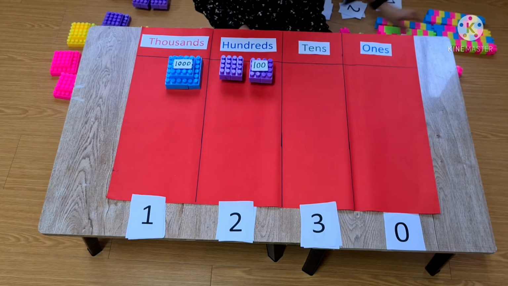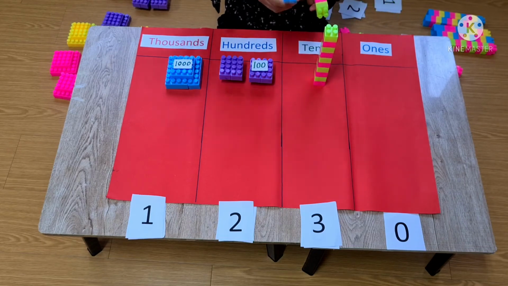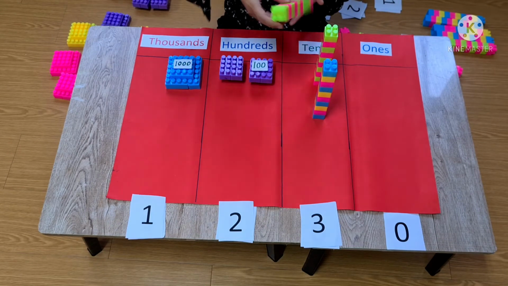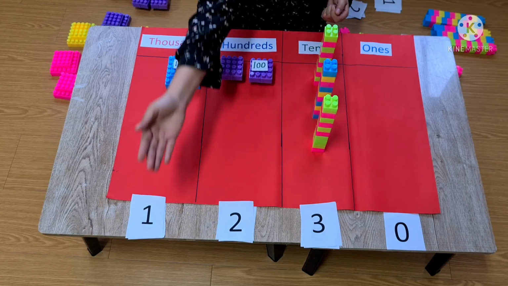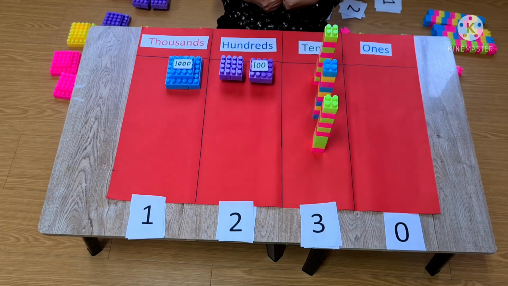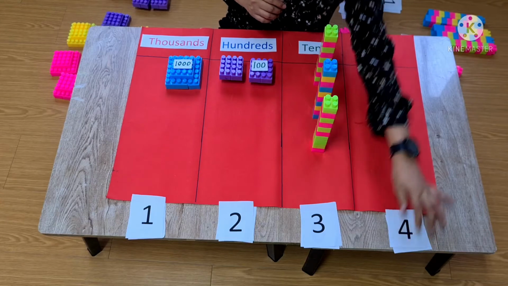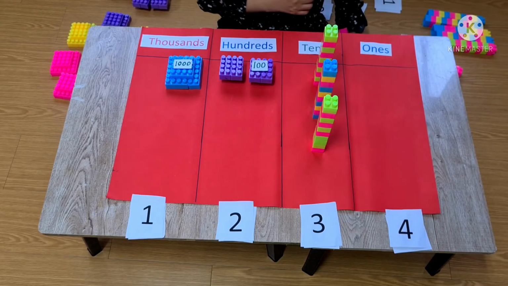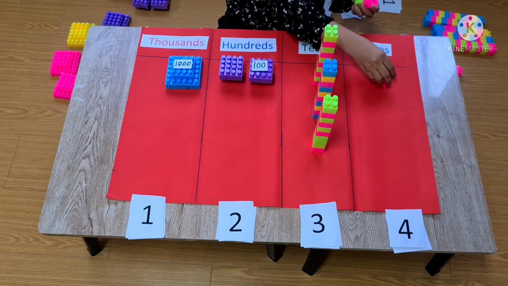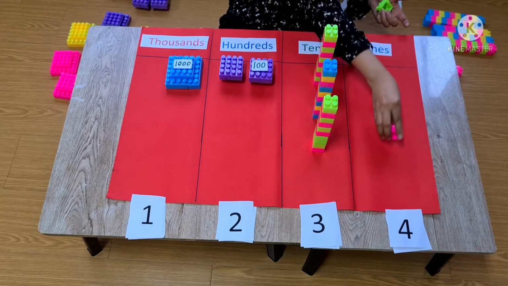If I put number 3 in the tens place right now, that means I have 30 more blocks with me. Now 1,230 is the total number of blocks I have with me. When I put number 4 in the ones place, now I have 4 more pieces of the blocks.